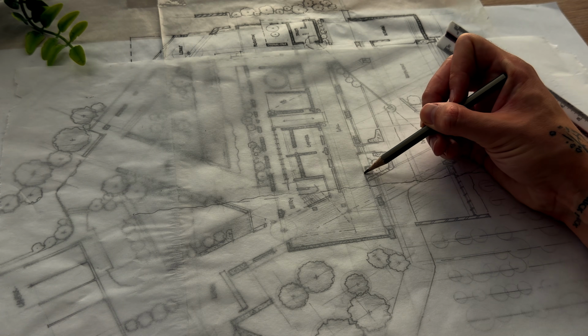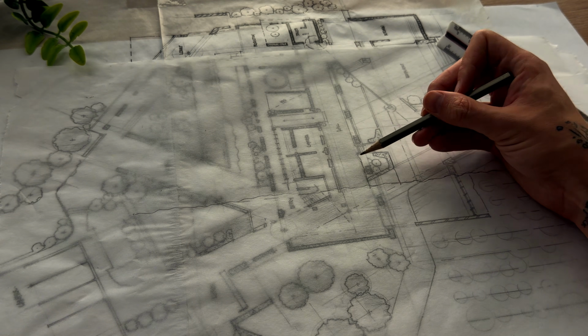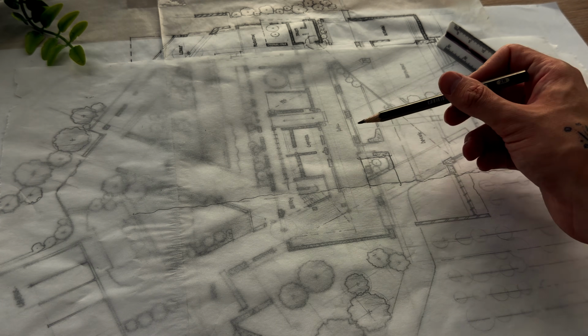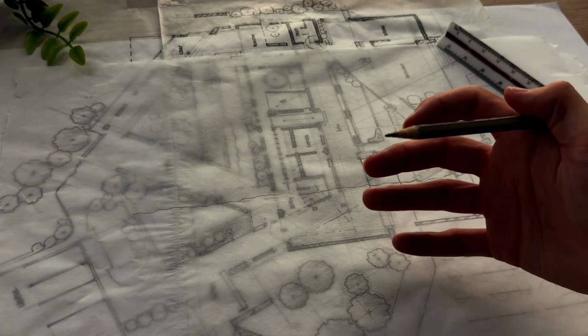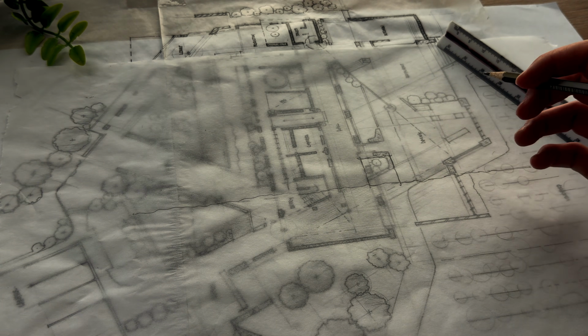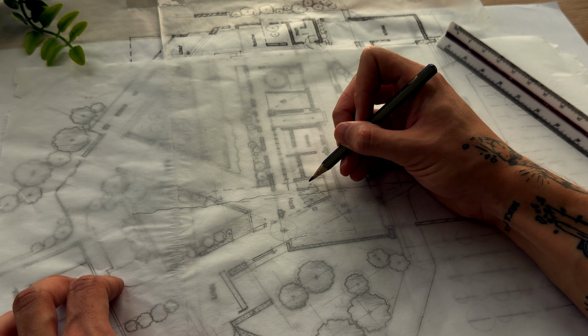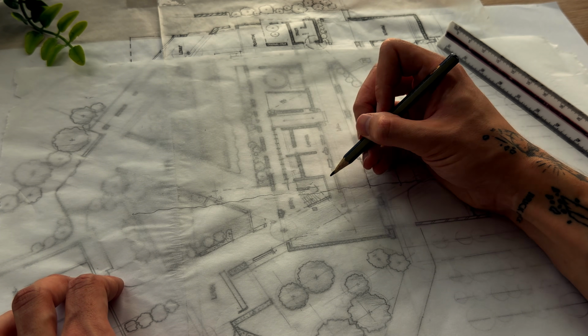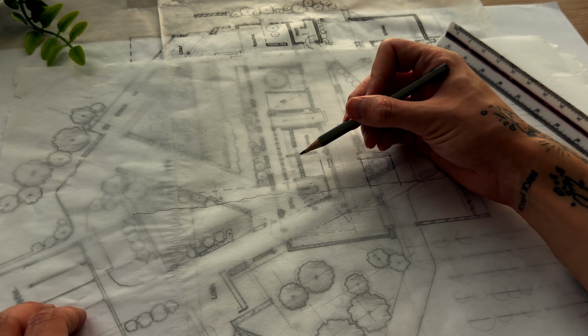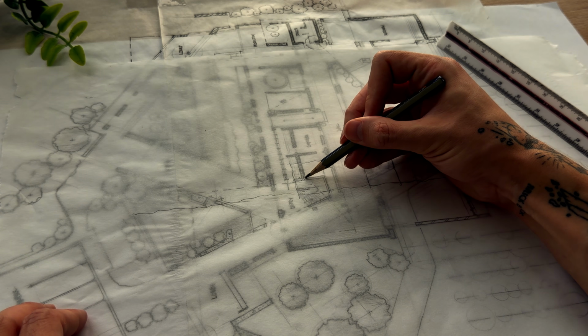So there's some sort of concrete wall which sits here. And at this stage, I'm just drawing them as solid boxes to give myself a reference to trace over afterwards. And there's some sort of staircase here, but that's beyond the section line. So once again, just drawing a box, maybe labeling it stairs.